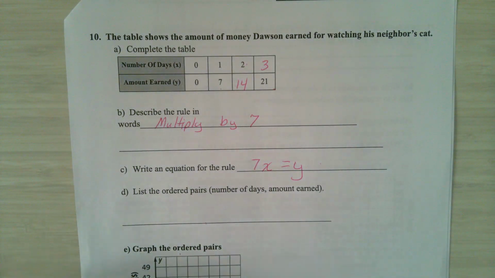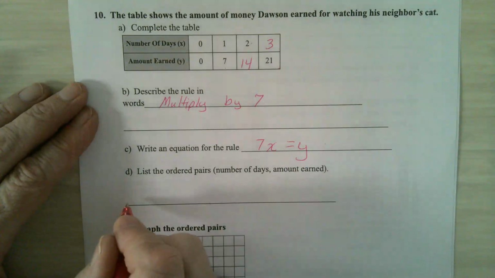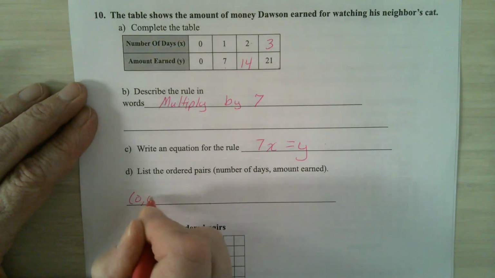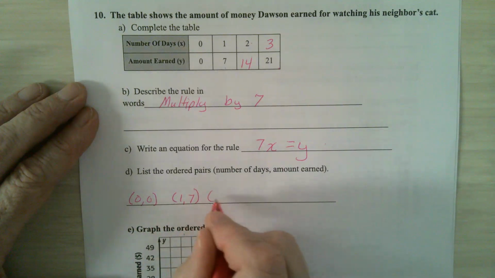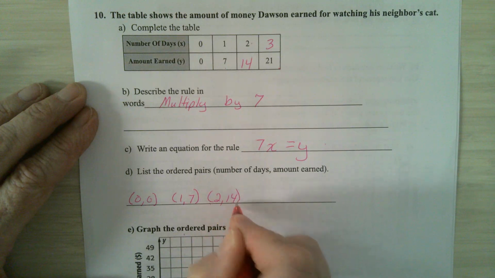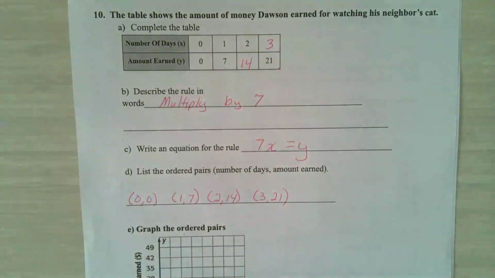Then we have to do our ordered pairs. Everyone's getting really good at doing ordered pairs. 0, 0, 1, 7, 2, 14, 3, 21. Any questions on that? All right. Let's go to the next problem.